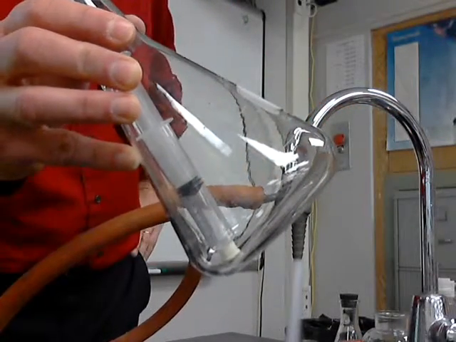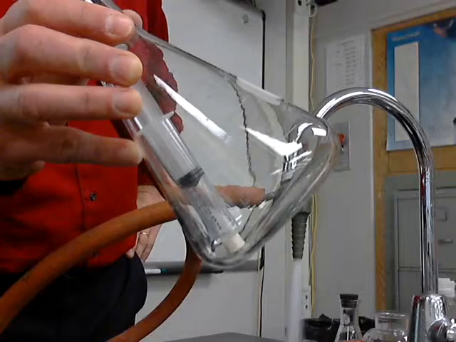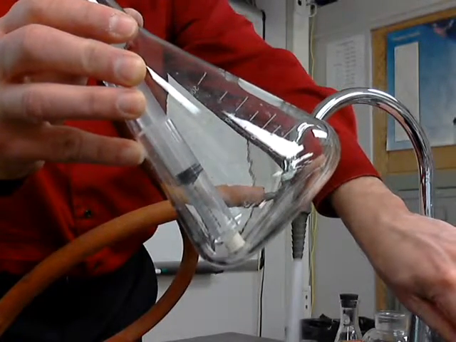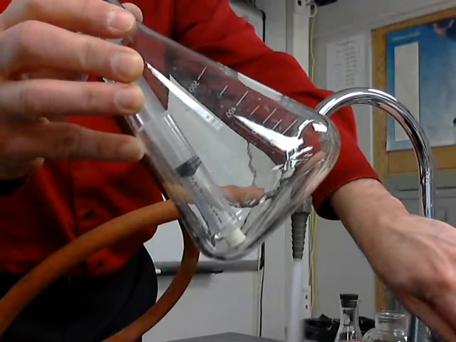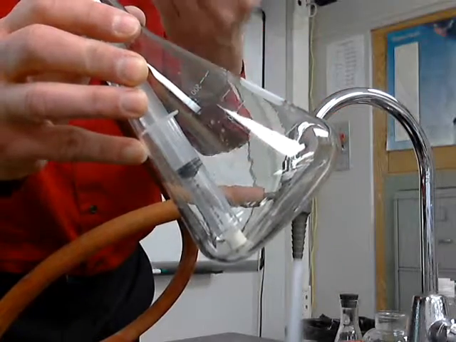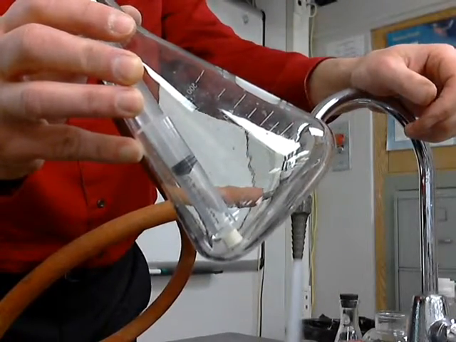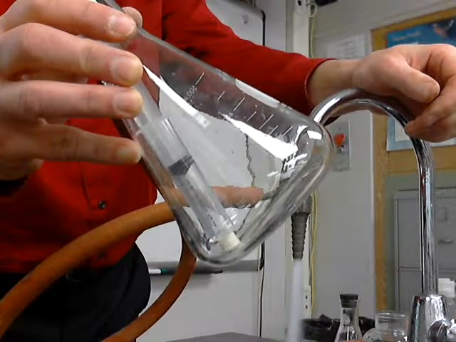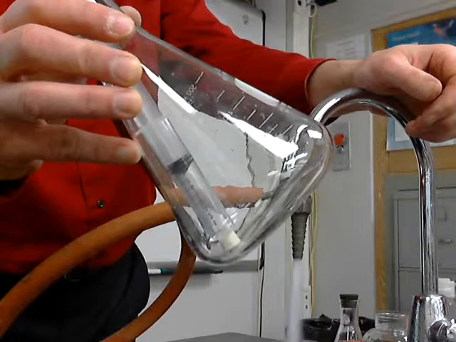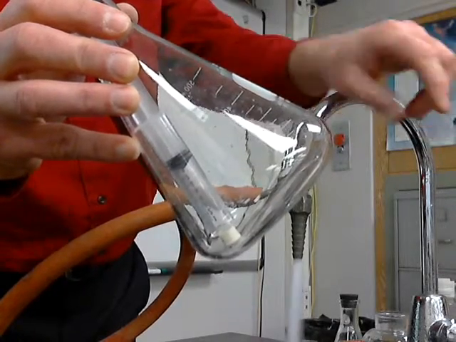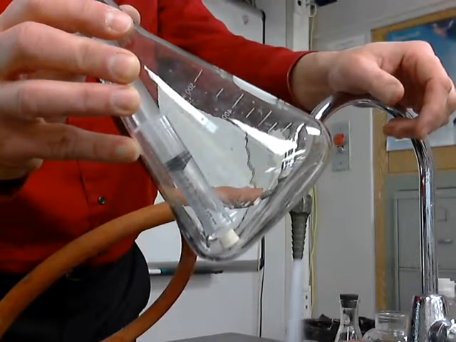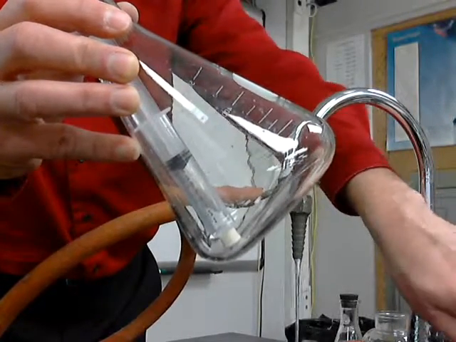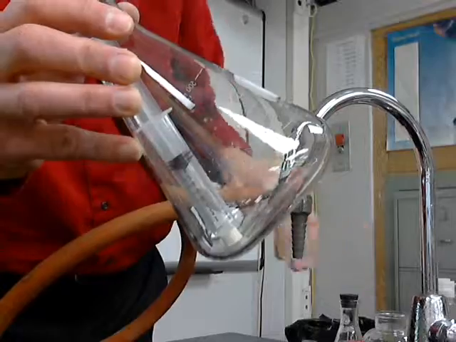What's it doing? Can you see that? It's actually increasing its volume, isn't it? Quite a bit. Like almost double. What does that mean must be happening to the pressure in here? It's got to be decreasing, right? Because that's what law? What law is that?